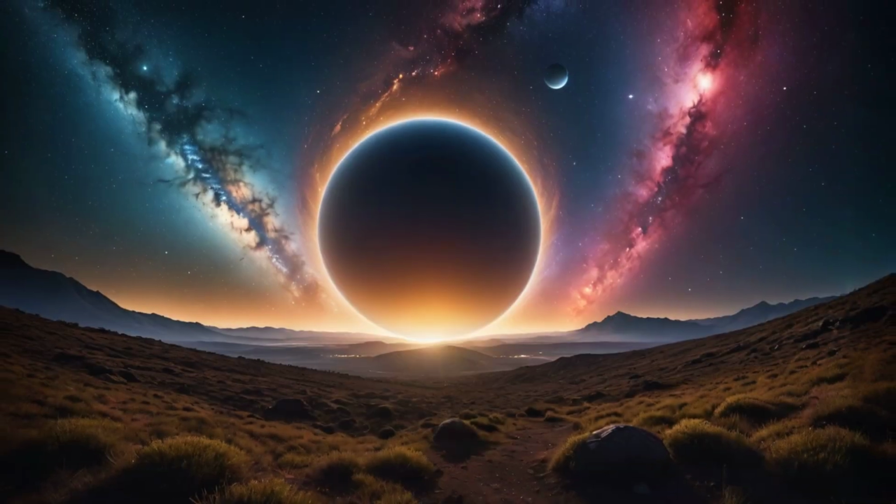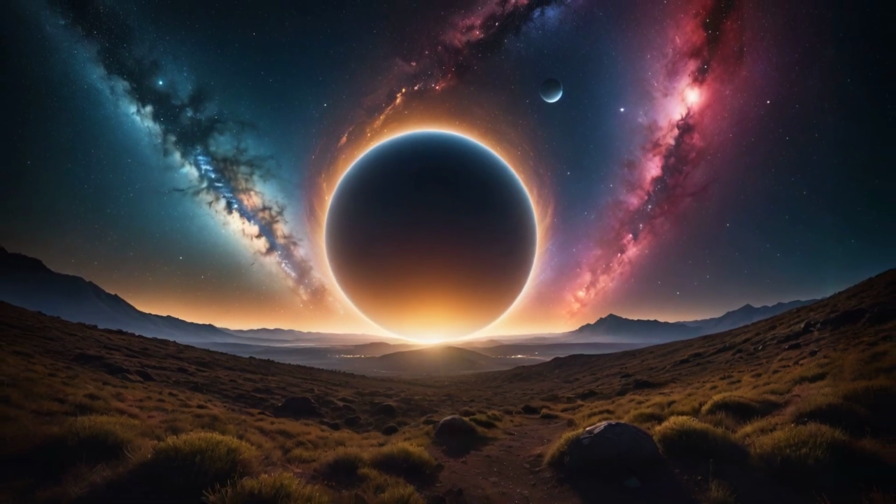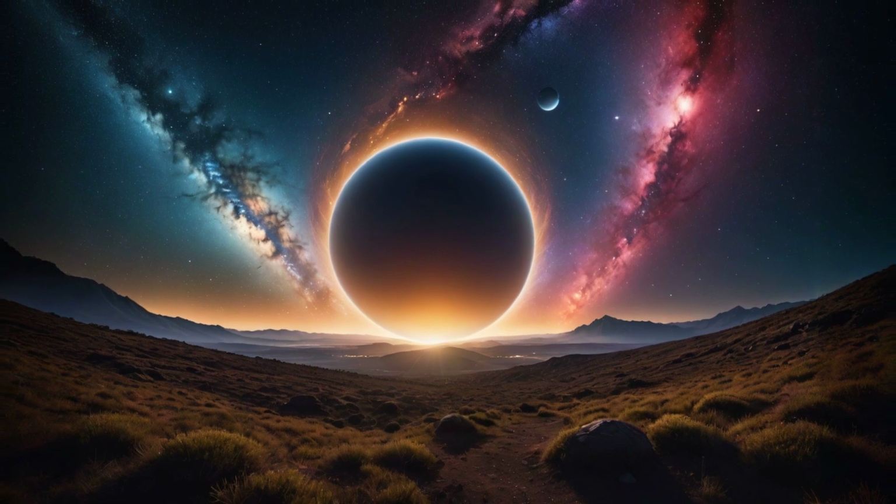This leads us to an even more mind-bending theory. Could every black hole in our universe actually be a white hole in disguise? Or, more radically, could white holes represent the birth of new universes, emerging from the ashes of a collapsed black hole?